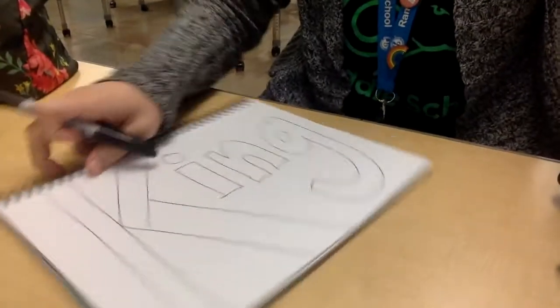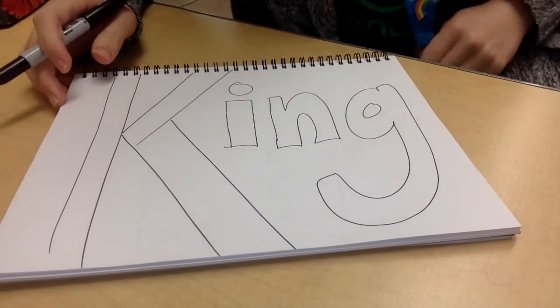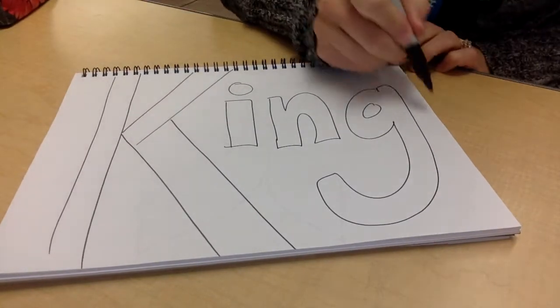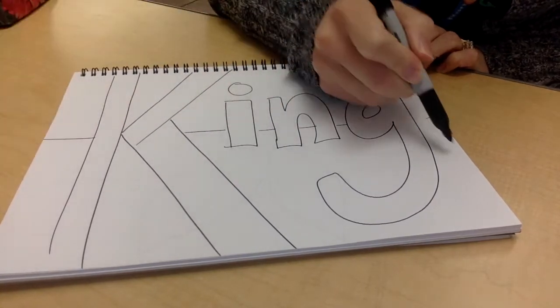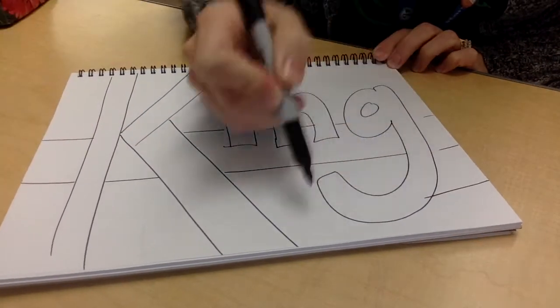So this first example I wrote my last name. You don't have to do bubble letters. I just did. It's just a way to break up the page. I could also add some things like a line behind and kind of create stripes to create more sections.